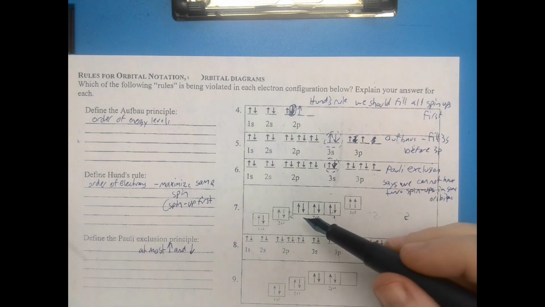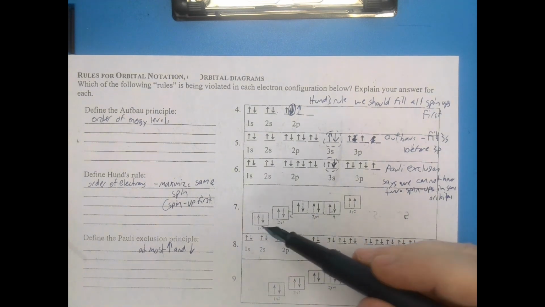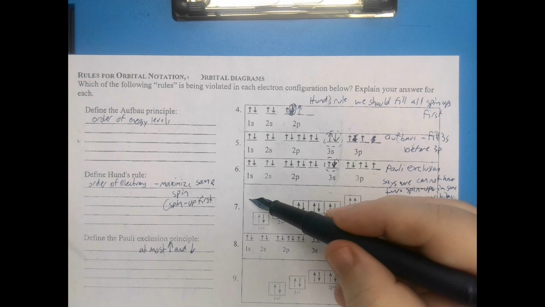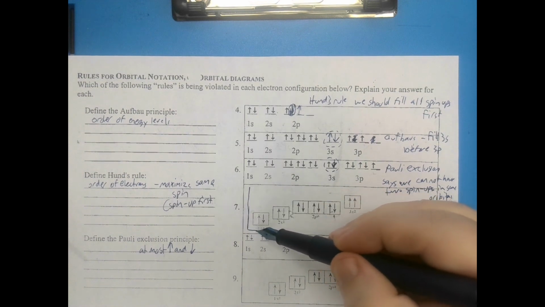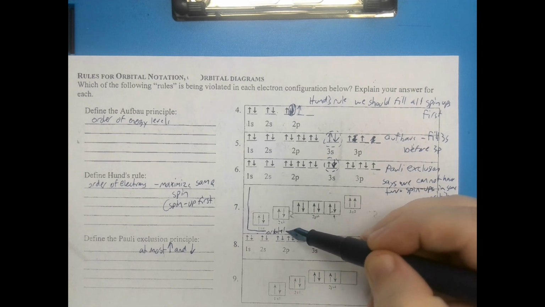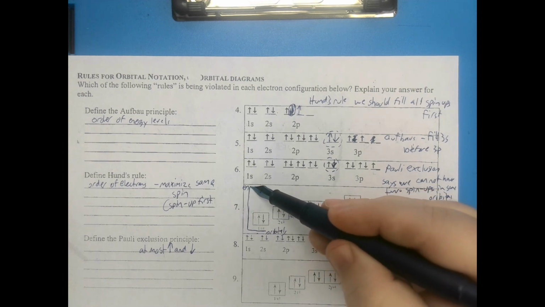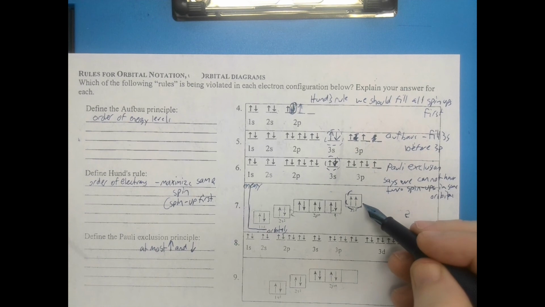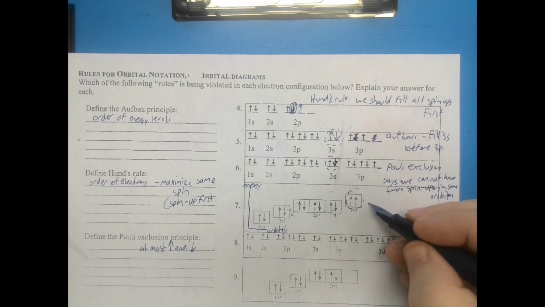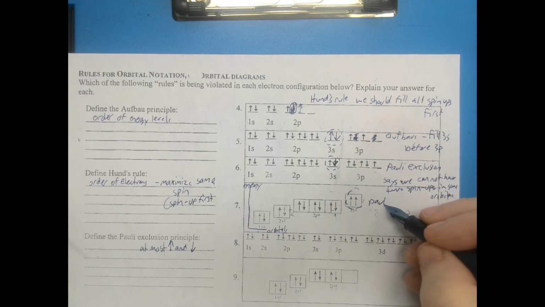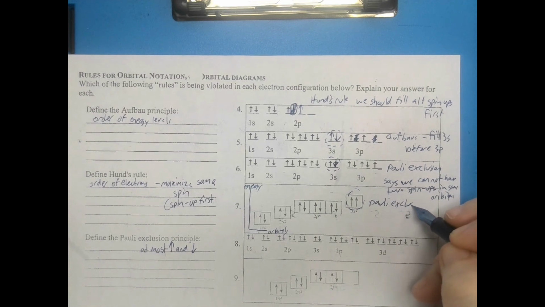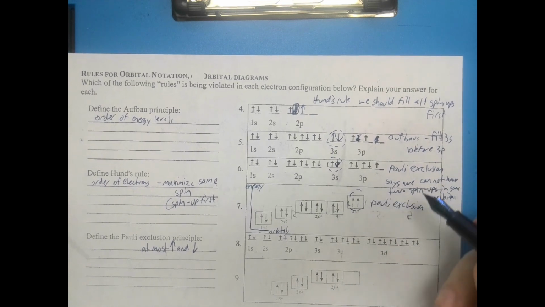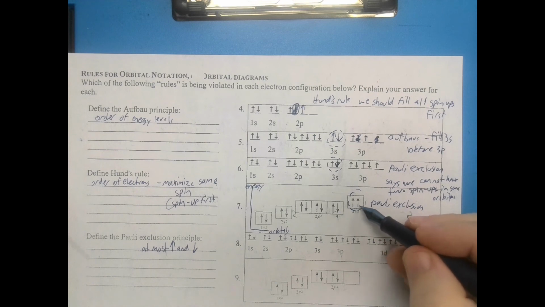This is another way of representing it in higher levels. Usually you can plot this on an axis. So this x-axis would be your orbitals, and your y-axis will be energy. And we get a nice height to them. But anyway, looking at this, we see right here, Pauli exclusion violation. Again, for the exact same reason, we cannot have two spin-ups.